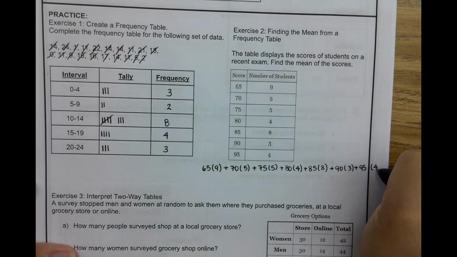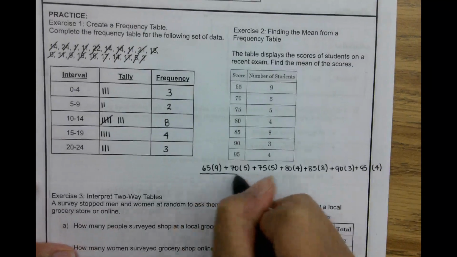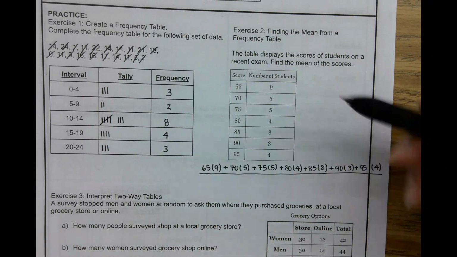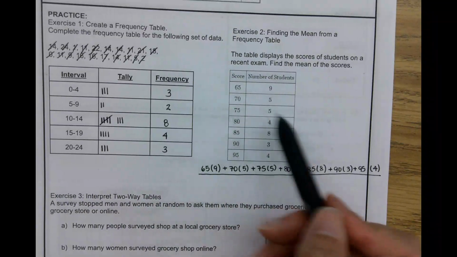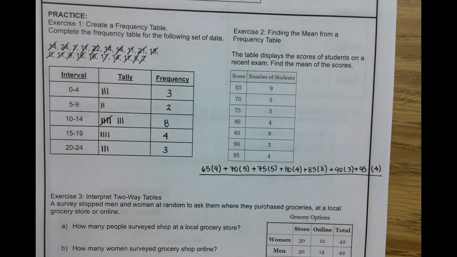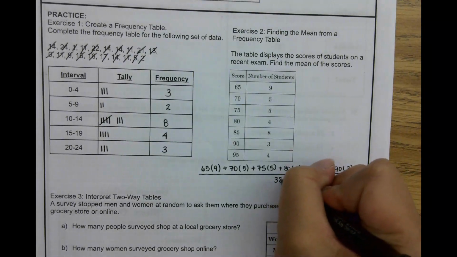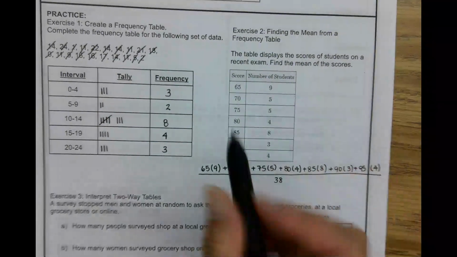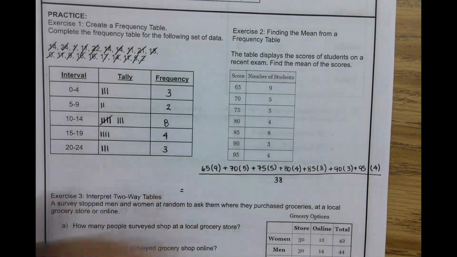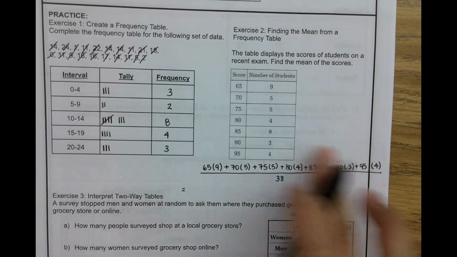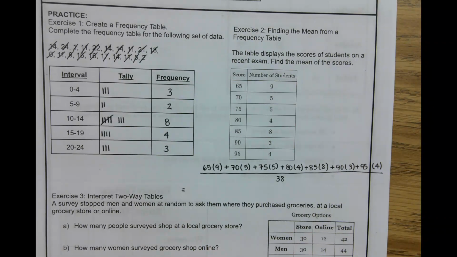Doing it this way, I don't have to have this long list of numbers. That would be a lot. So what is the total number of them? I have 9 65s, 5 70s, etc. So 9 plus 5 plus 5 plus 4 plus 8 plus 3 plus 4 is a total of 38. I'm going to divide by 38. Now I'm going to keep going. Technically, you could enter this all into your calculator, but calculators don't know order of operations, so you need to make it very clear to your calculator what should be grouped together. If you're worried that you can't type it in correctly, I would just do it step by step.